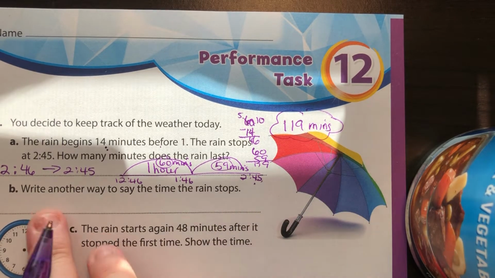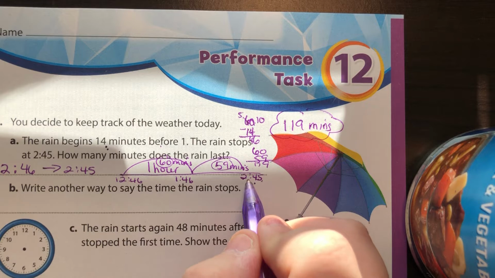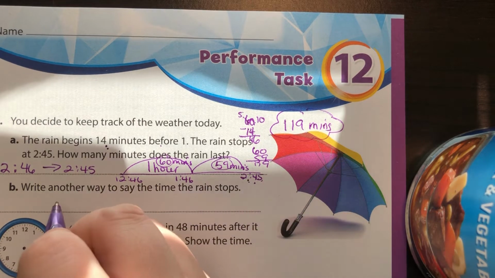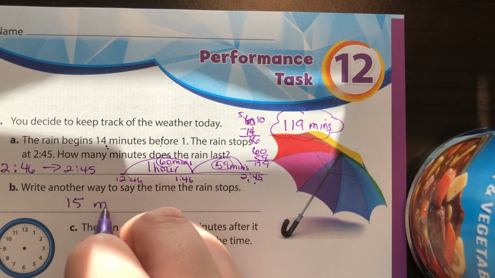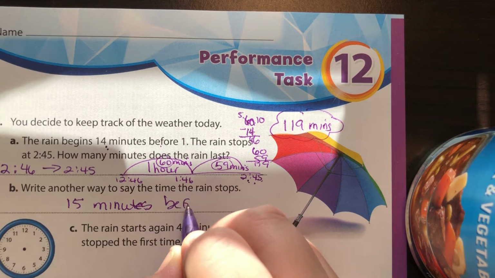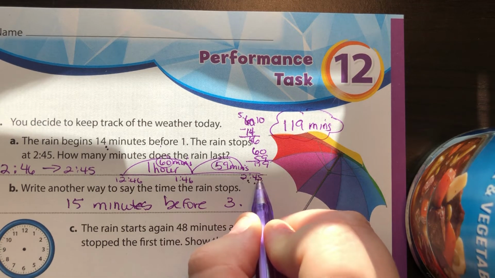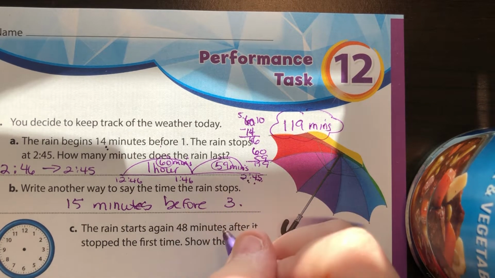Okay, B, write another way to say the time the rain stops. So write another way. Well, if it stopped at 2:45, I can say that that's 15 minutes before 3. Because if you add 15 minutes to 2:45, you'll get 3 p.m. So that's another way to say it.